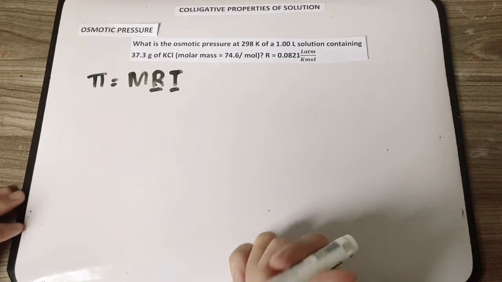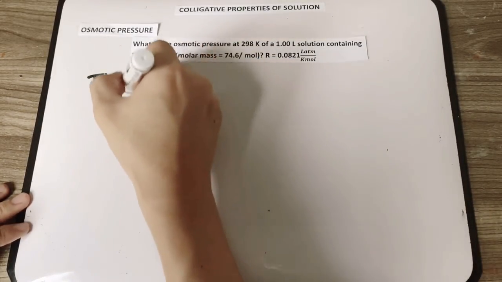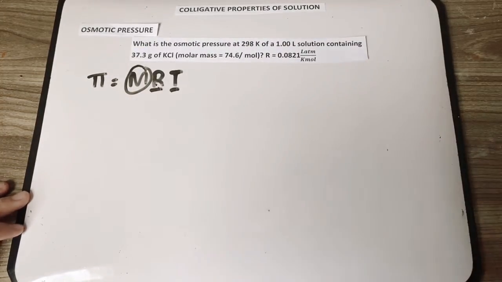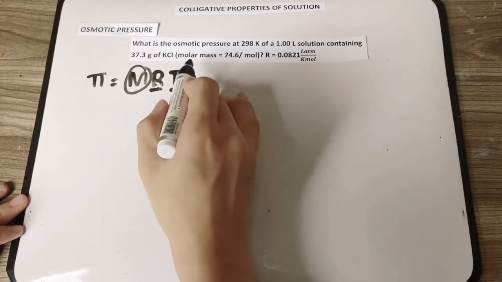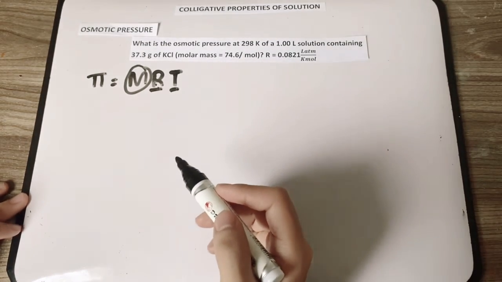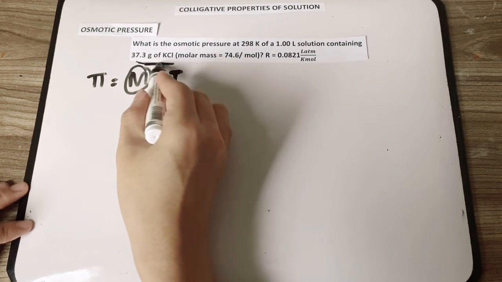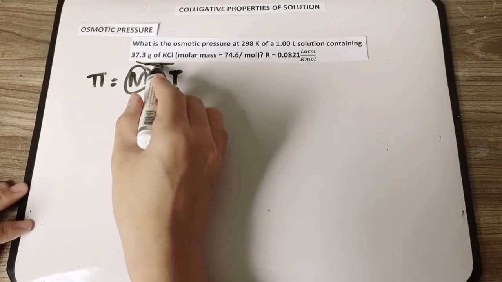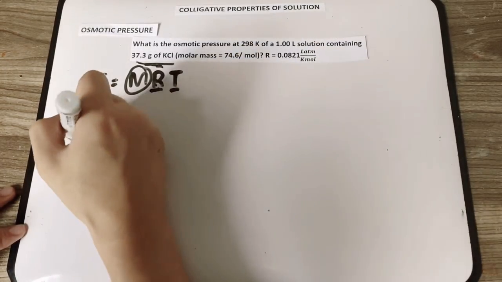So since the gas constant and temperature are given, we're just going to solve first for our molarity. So since the molar mass is already given, we're going to convert our 37.3 grams of potassium chloride into moles.